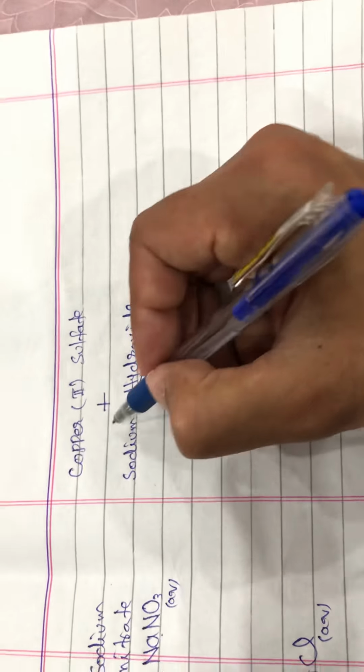So over here we are writing copper 2 hydroxide will produce along with sodium sulfate.